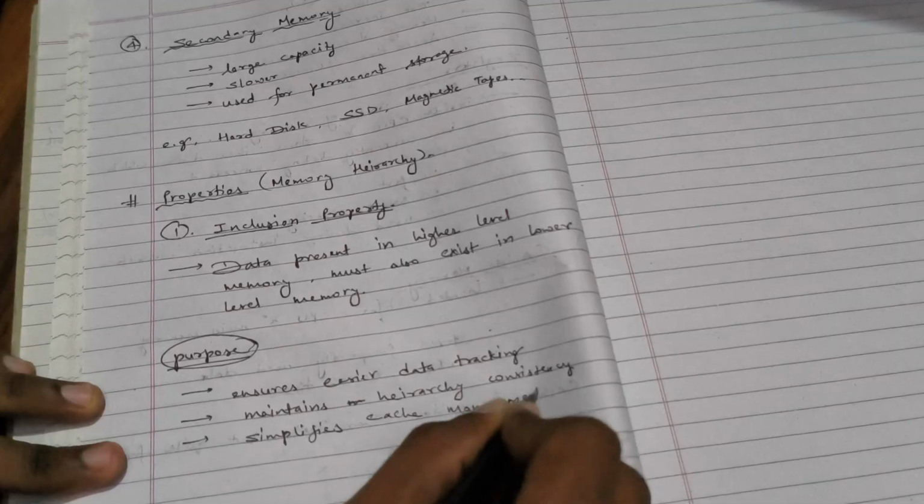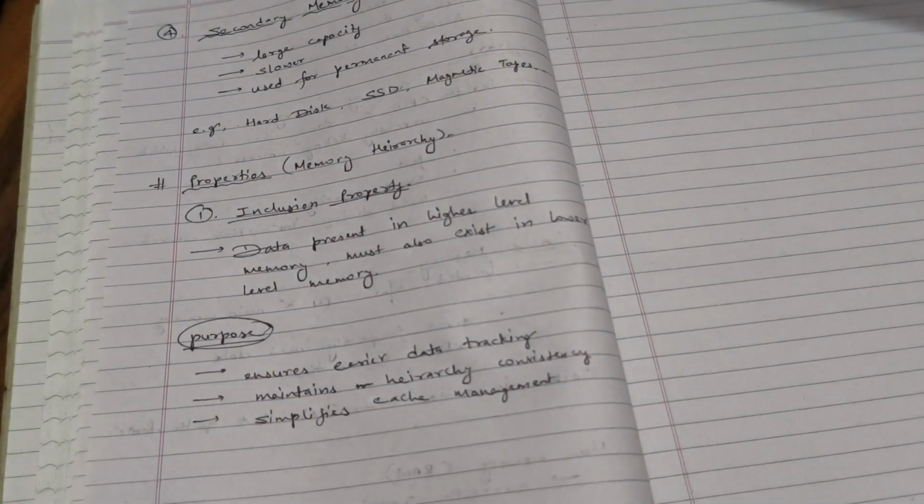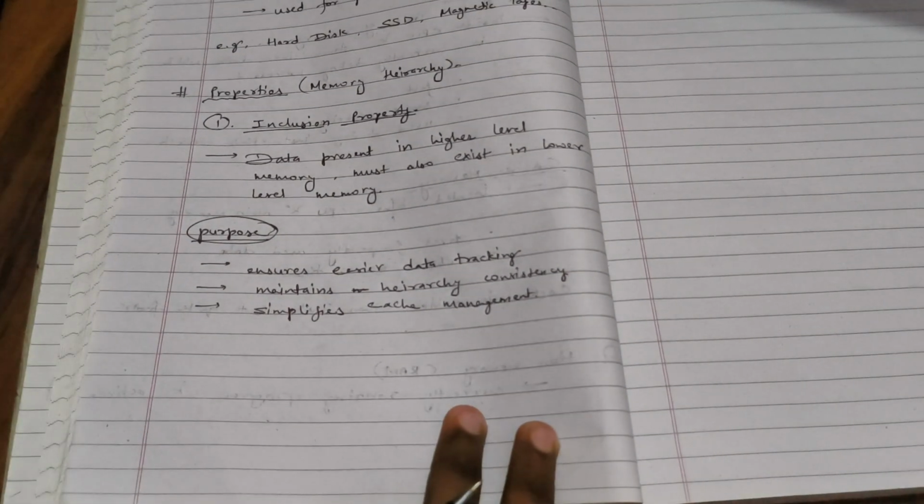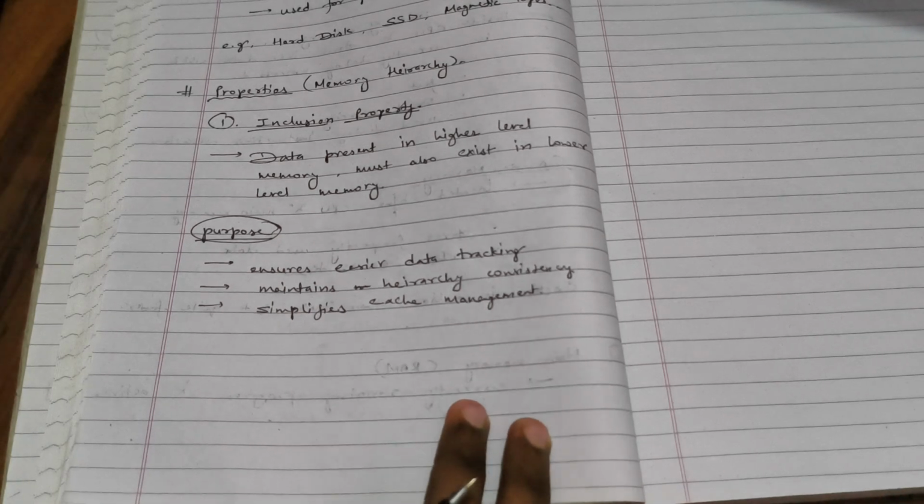In this way, no data is lost, and whatever execution is required is executed properly.